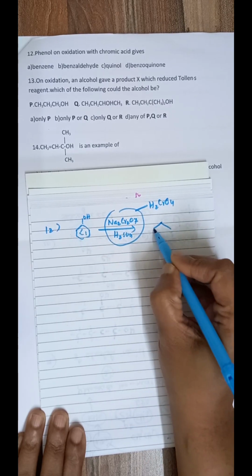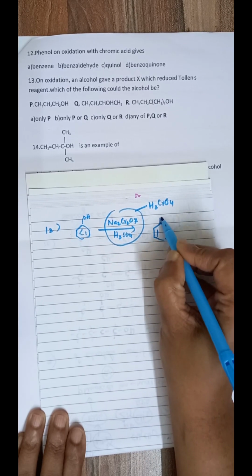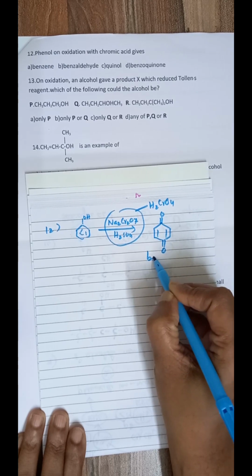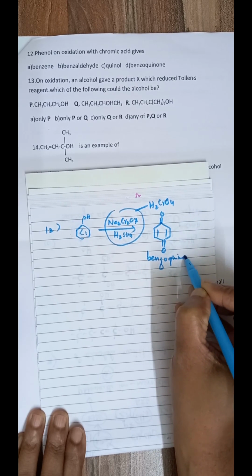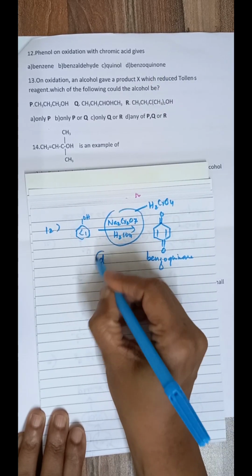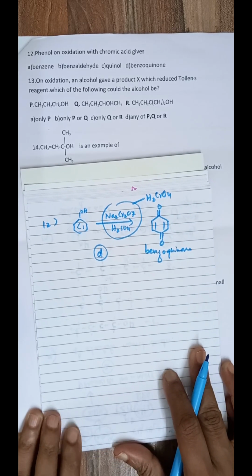So phenol on oxidation gives benzoquinone. This is the structure, and this is called benzoquinone. So option D is the correct answer for question number 12.